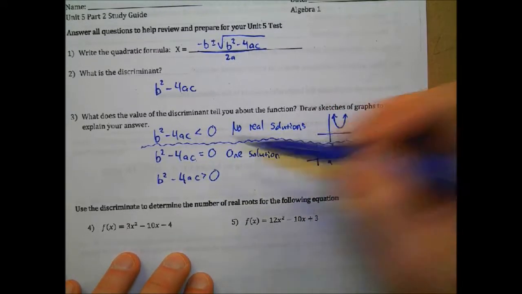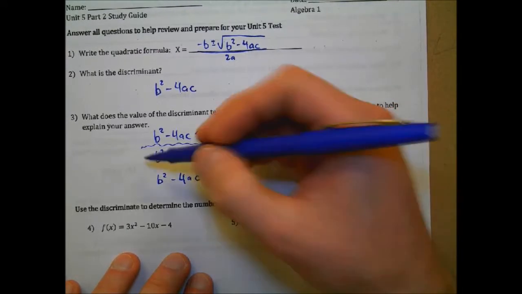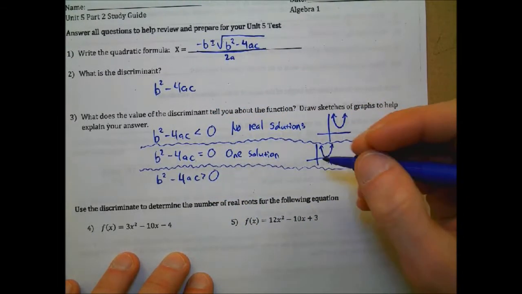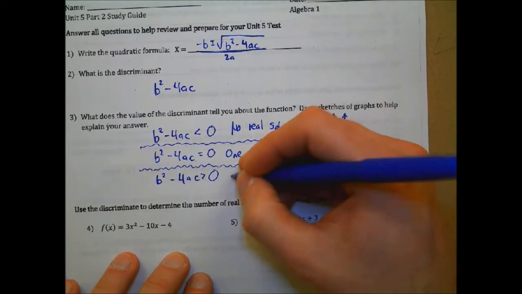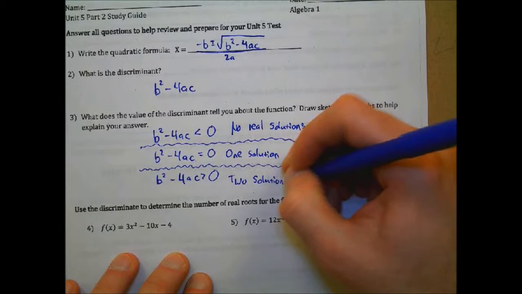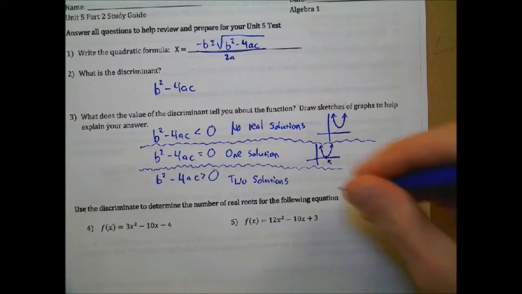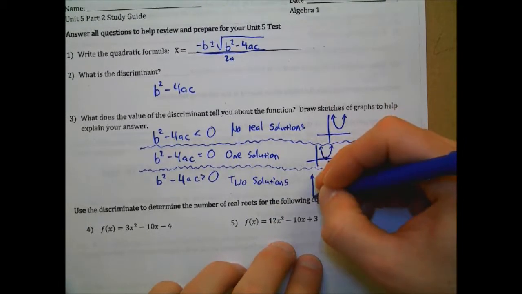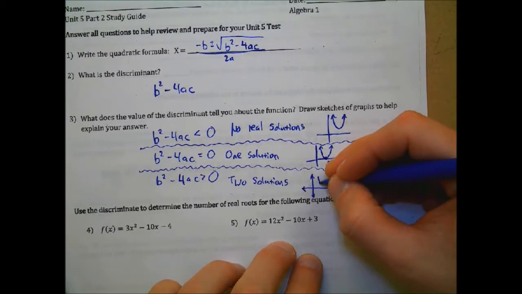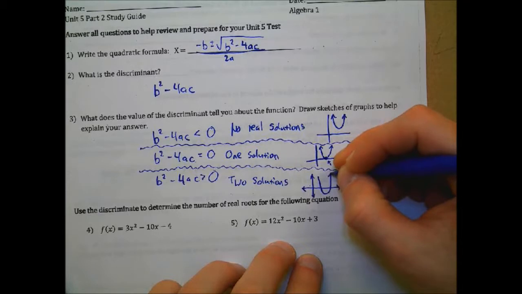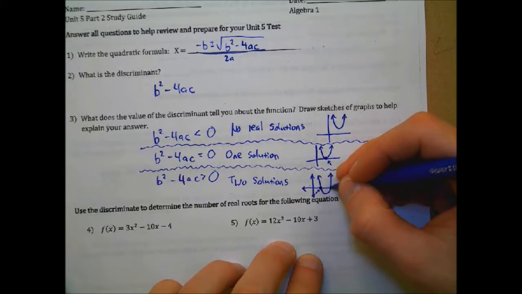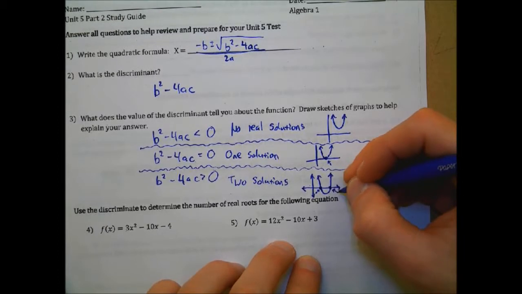B squared minus 4ac equals 0, one solution. So then b squared minus 4ac greater than 0 would be how many? 2 solutions. And that's the situation where the graph looks something like this. See how the graph has 2 points of intersection with the x-axis there.